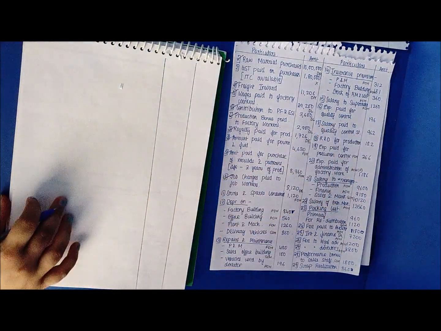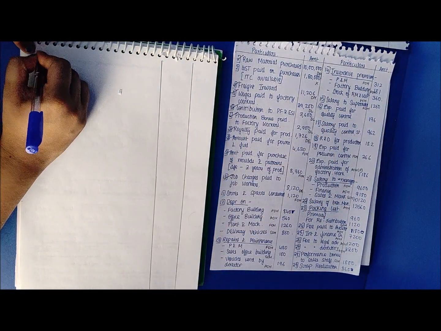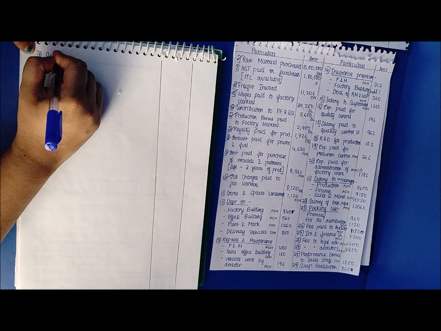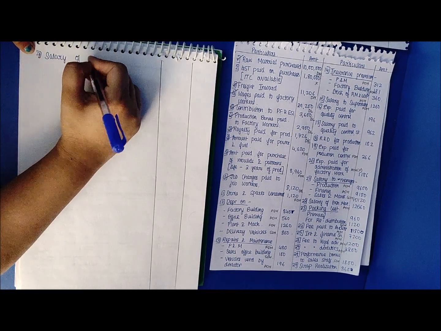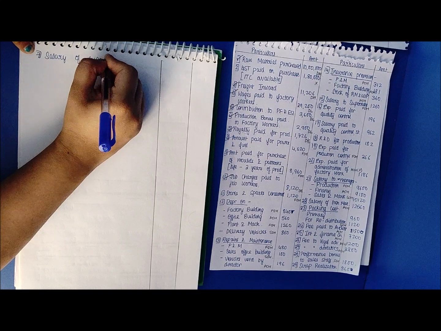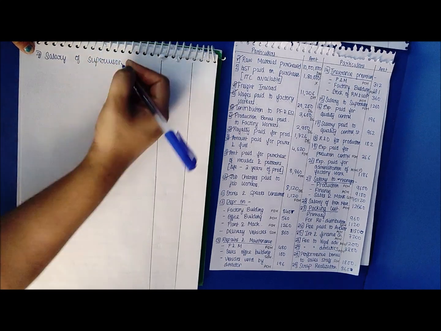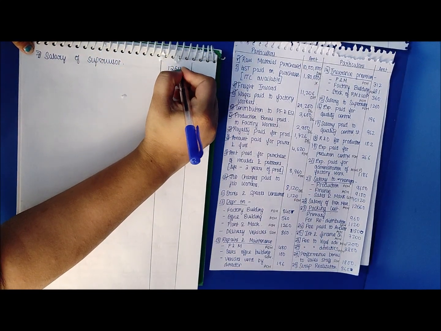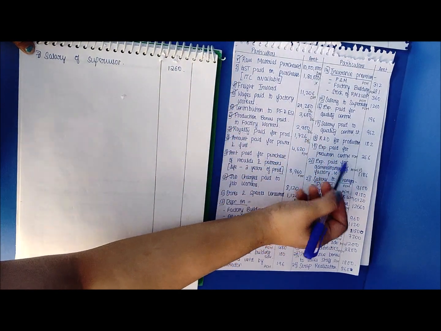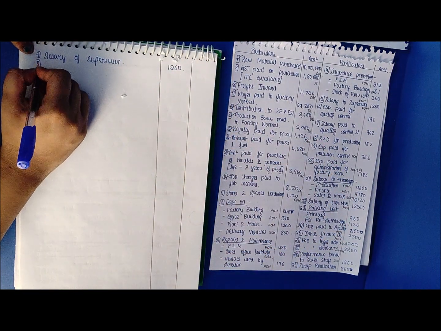Next is salary of the supervisor. That is 1260. Next is expense paid for pollution control.